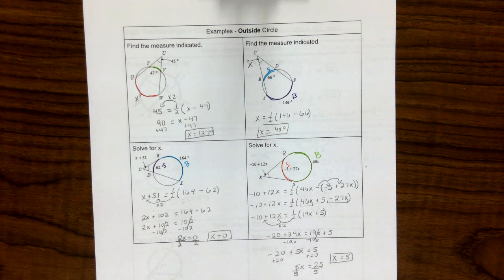Please, please, please ask questions if you don't understand something, okay? I know that this particular content with circles can get kids confused. So if you don't know something or are confused, please ask a question. Alrighty then, that's it.